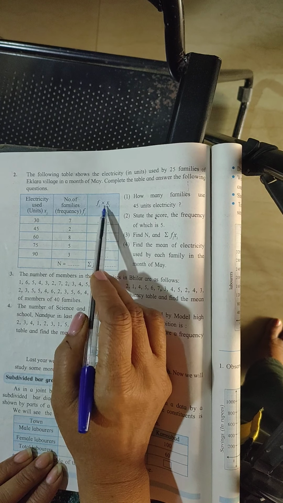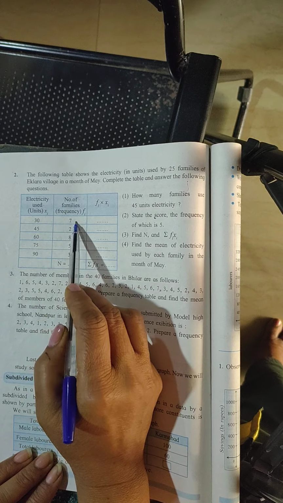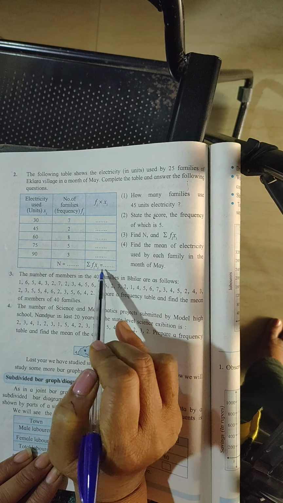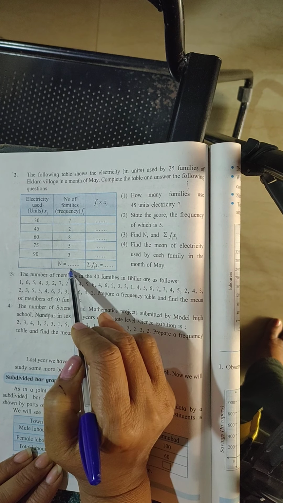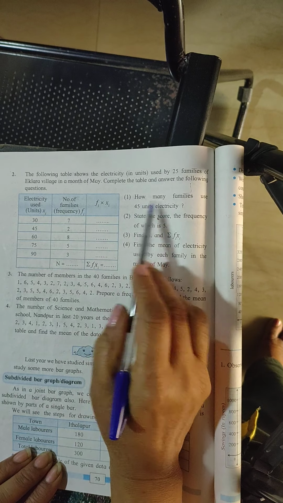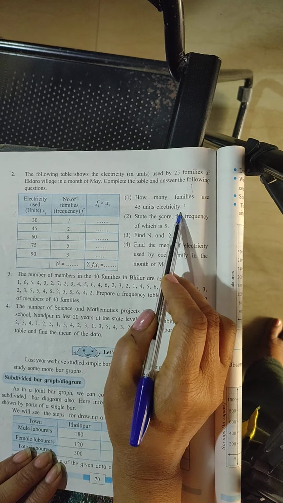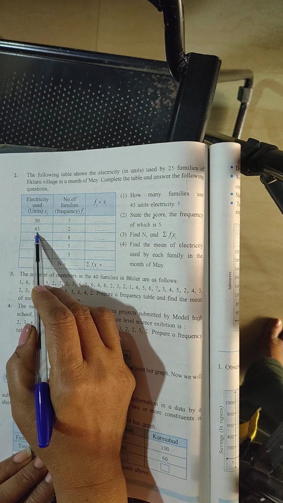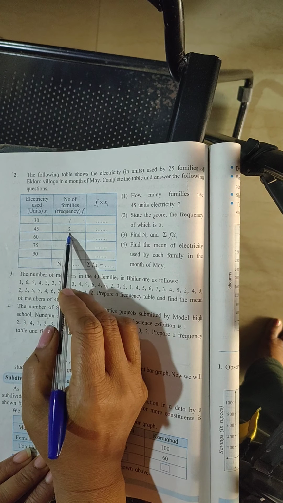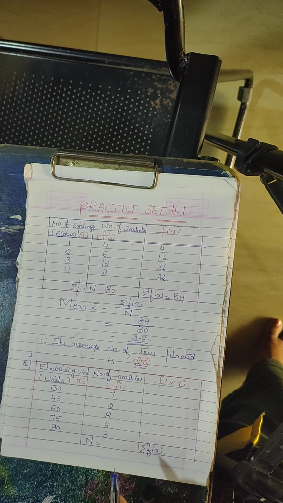Then first you find out fi into xi. fi is given, xi is given. Then you multiply and find the answer. Find the sigma fi total also. Then according to this question, how many families use 45 units electricity? 45 units कितना family ने use किया? That we will find later. First we will multiply and see.